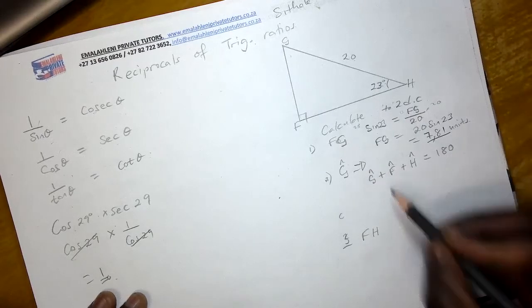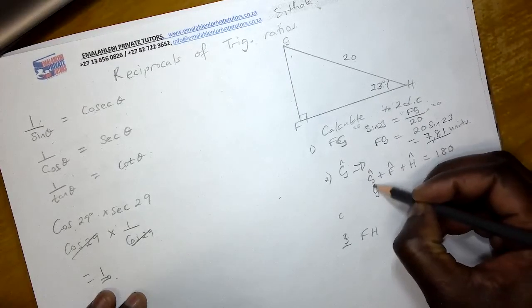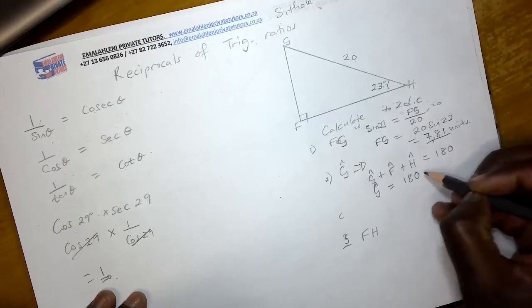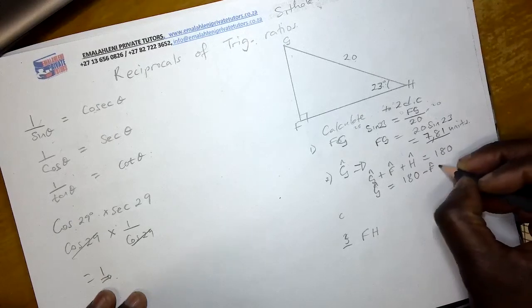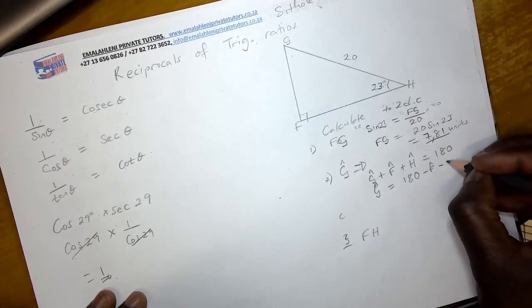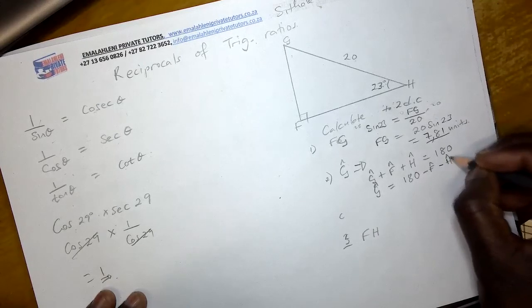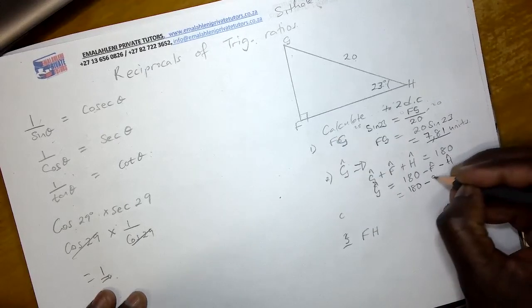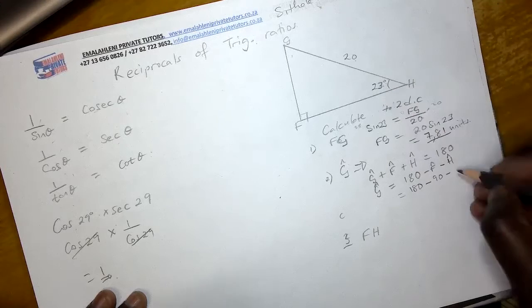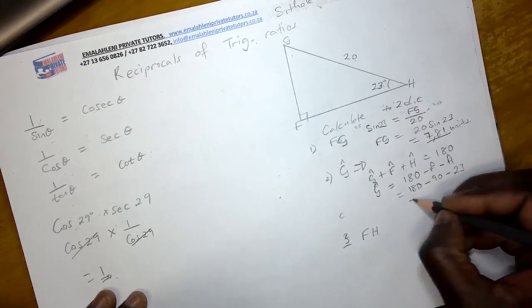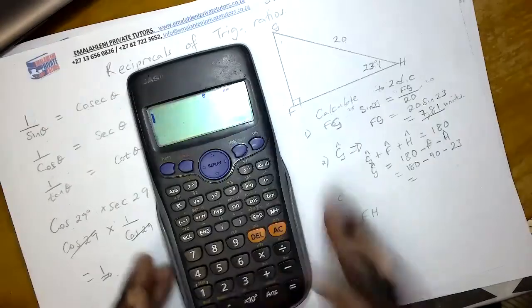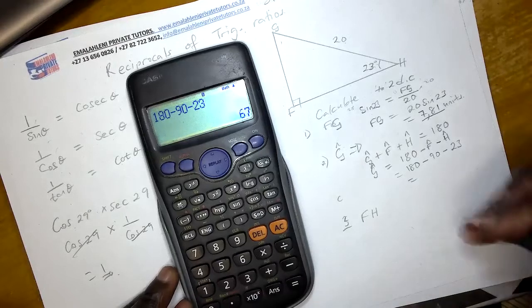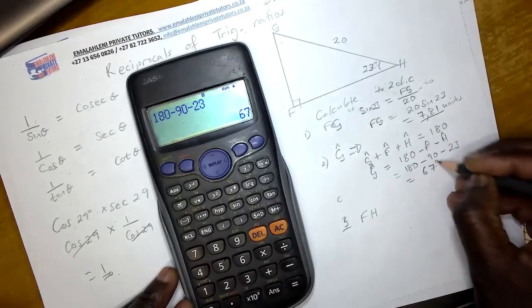And we are looking for G. So G is going to be equal to 180 minus F minus H, which is 180 minus 90 minus 23. We get 67. So 67 is the angle.